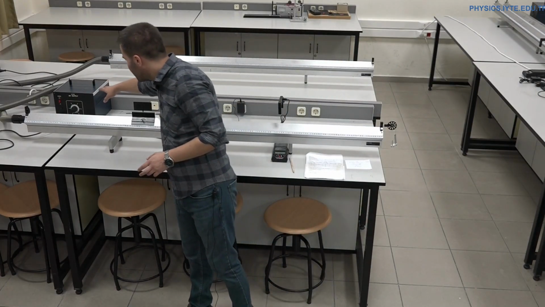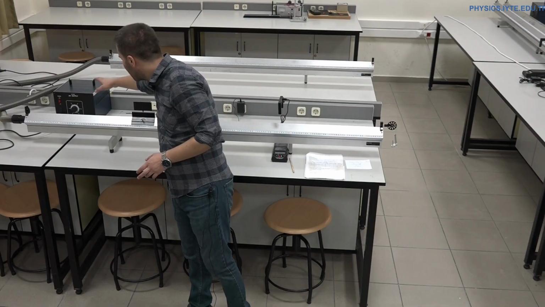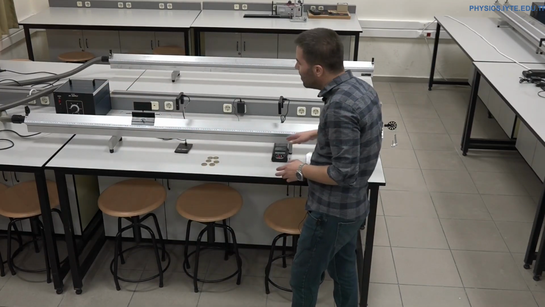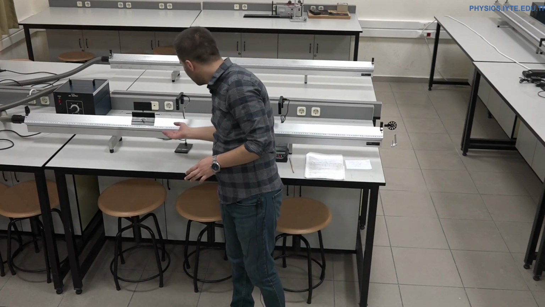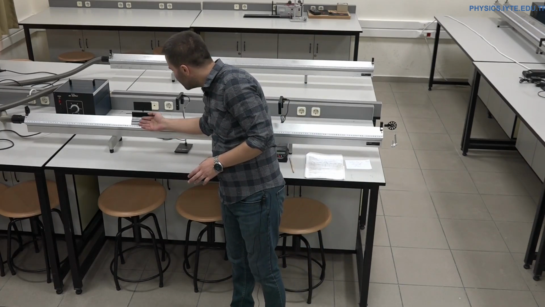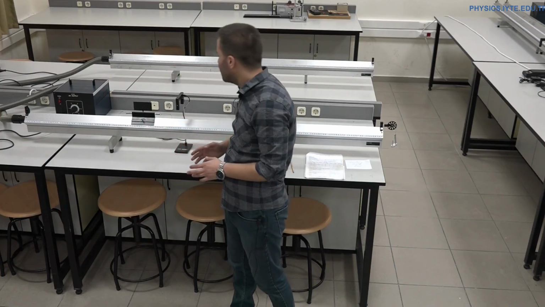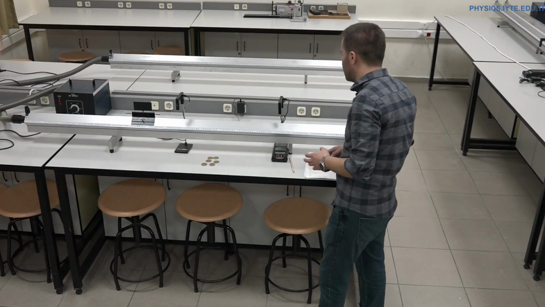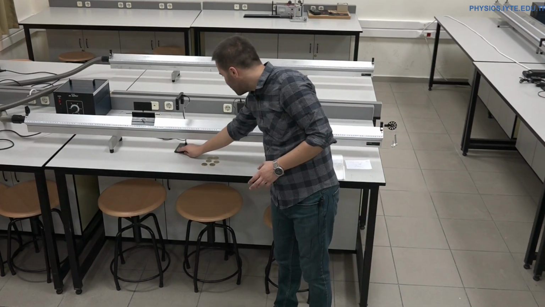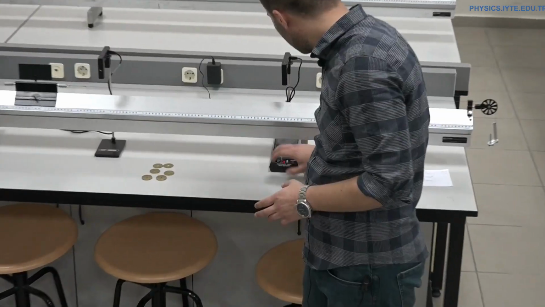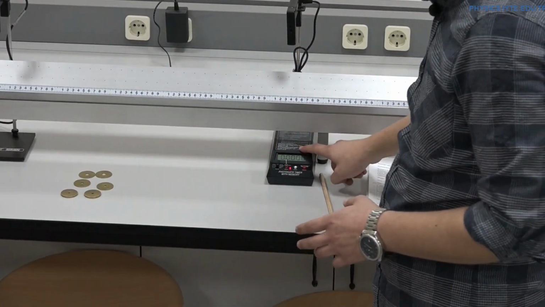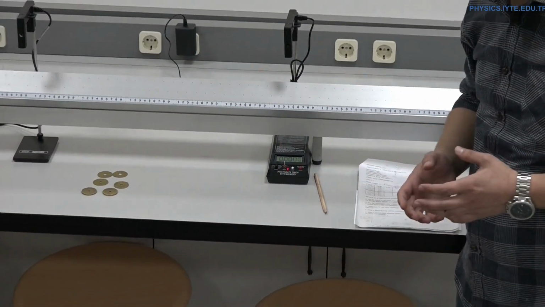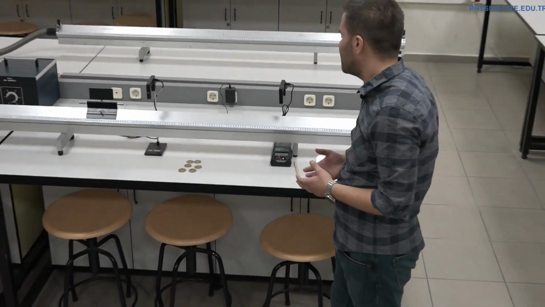I have here an air supply, which when I turn on will supply some air onto this air track here, and because of that air coming out of these holes, this glider will experience less friction, which will help me get some good results. I have here a photo gate setup. The main equipment is here, and the secondary photo gate is here, which will help me make time measurements.